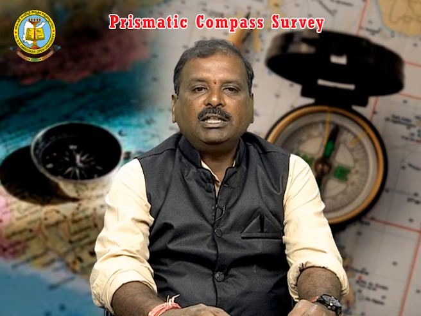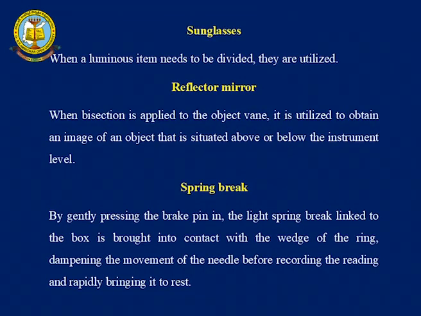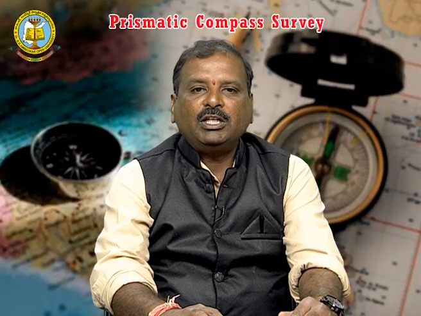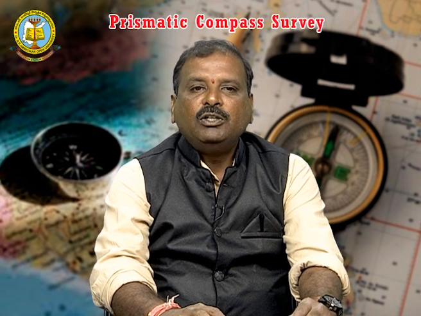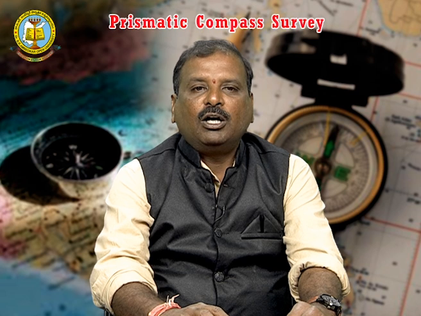Another thing is the sunglasses. This is also one of the parts we can see in the prismatic compass, and when a luminous item needs to be observed, they are utilized. Suppose when you are observing the objects, if sun rays fall directly, you can use these sunglasses. By this, luminous items can also be observed.